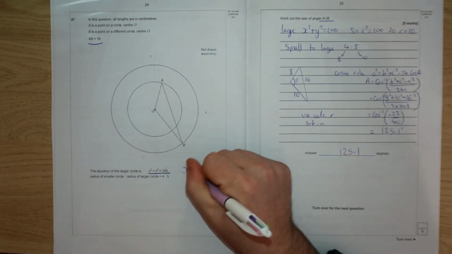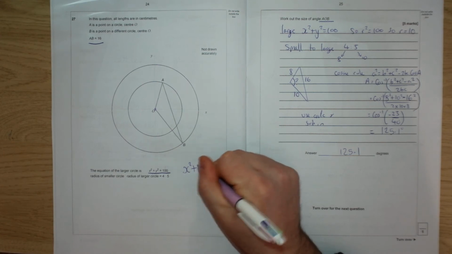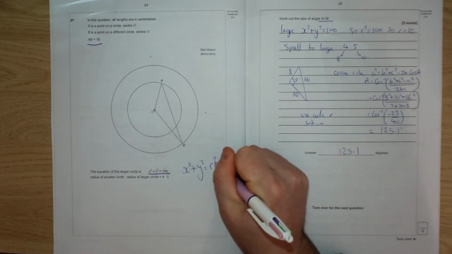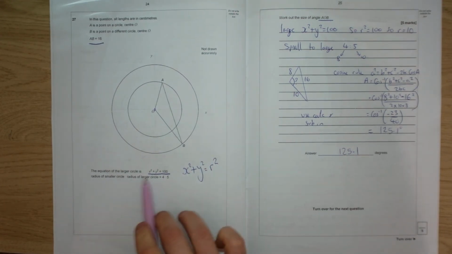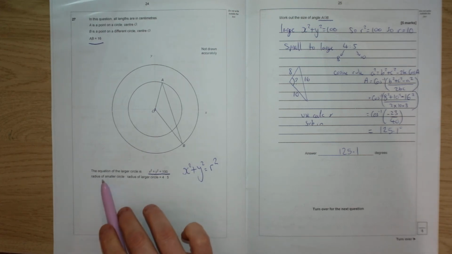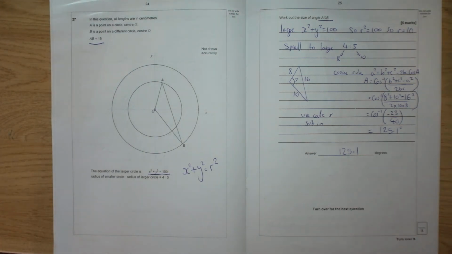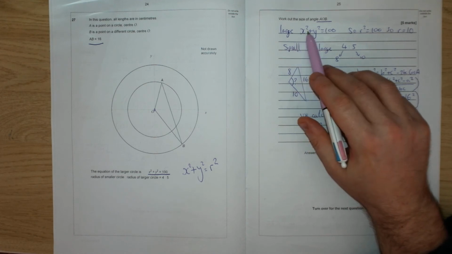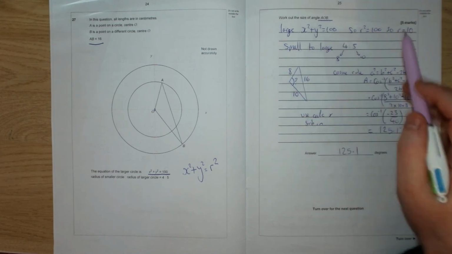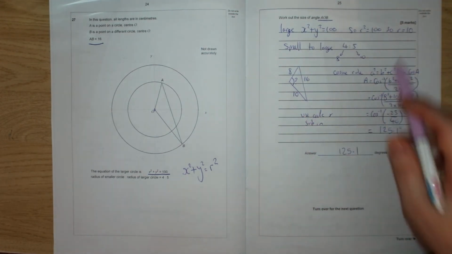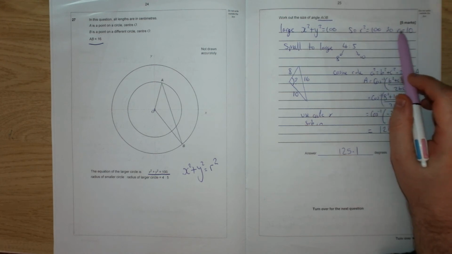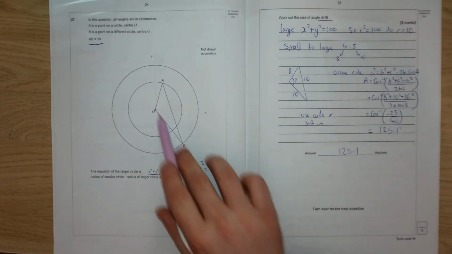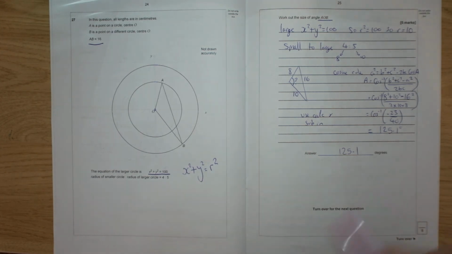Now, your general formula for a circle equation is x squared plus y squared equals r squared, and then it tells us the relationship, the ratio between the smaller and the larger radius. So if the large circle is x squared plus y squared equals 100, r squared from our general formula is 100, square root of 100 is 10. So I know that this length here, this radius, is 10.